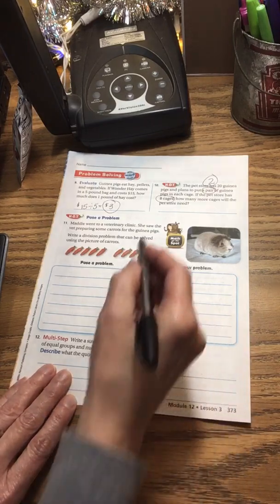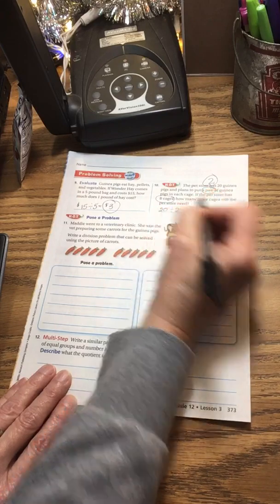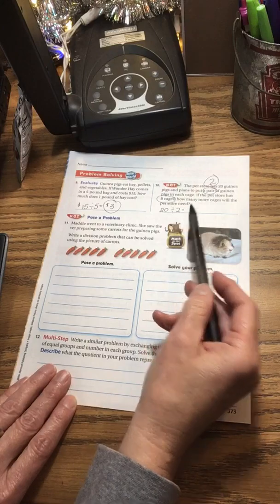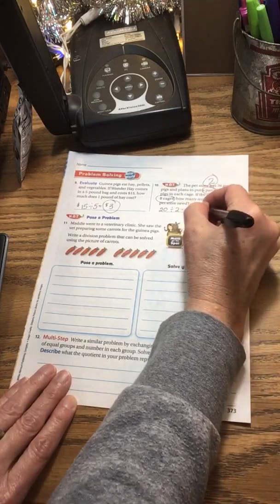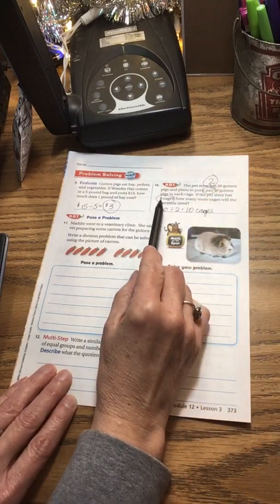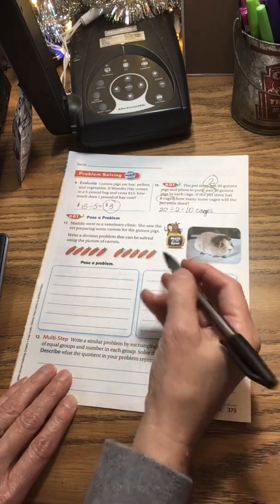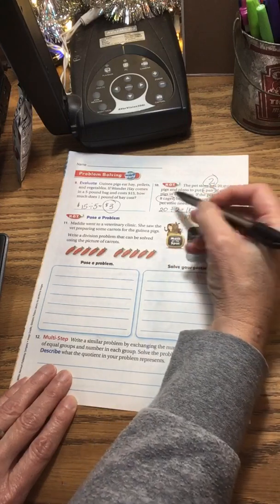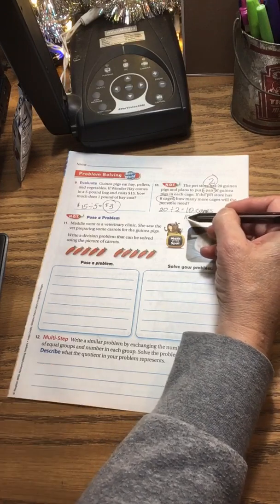So we need to figure out if there's 20 guinea pigs and they're going to put 2 of those in a cage, it's going to be 20 divided by 2. What is 20 divided by 2? 20 divided by 2 is 10. They need 10 cages. Now, the question is, they have 8 cages. How many more do they need? Well, you're going to go 10 cages minus 8 cages, right?